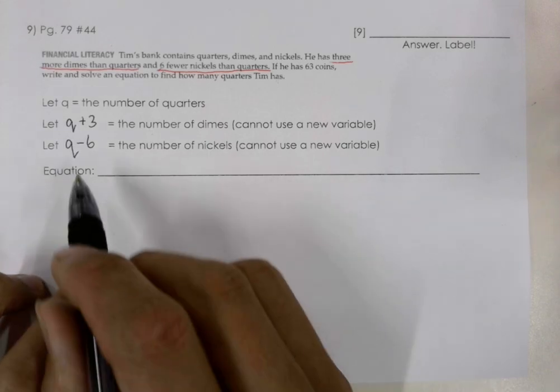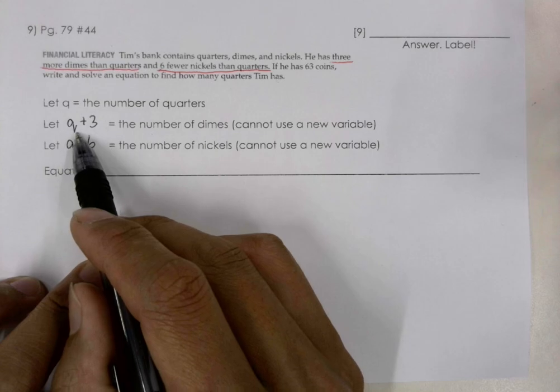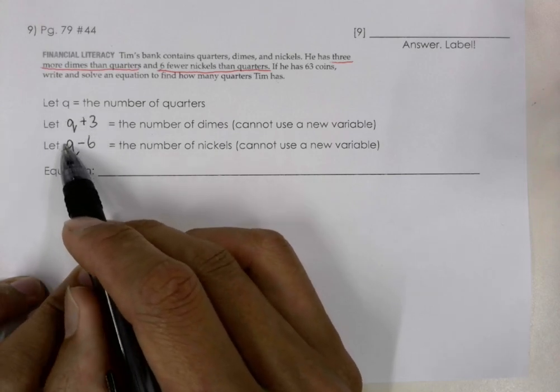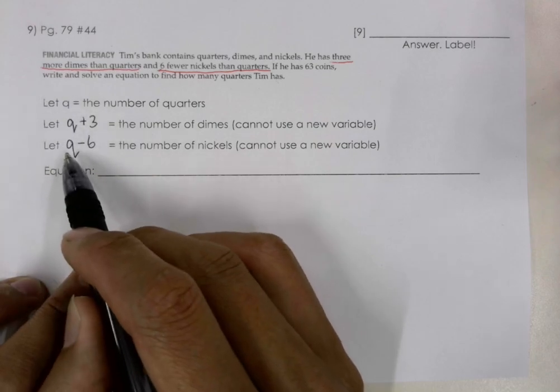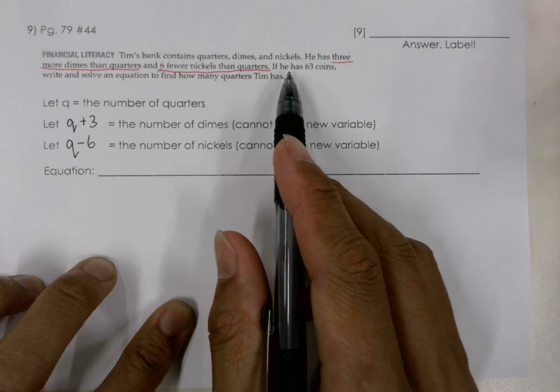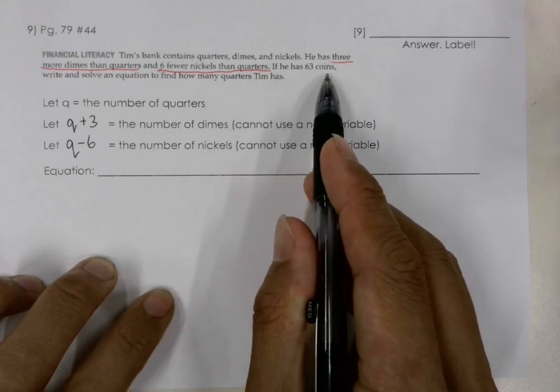Alright, so now that we have an expression for the number of quarters, the number of nickels, and the number of dimes, all using the same variable Q, we can create our equation, because it tells us that he has 63 coins altogether.